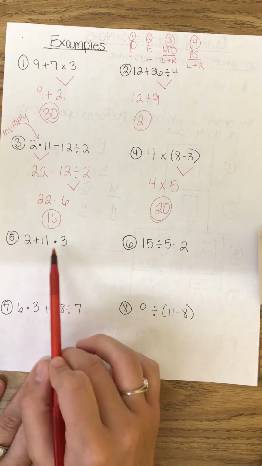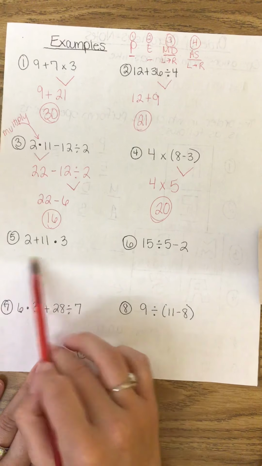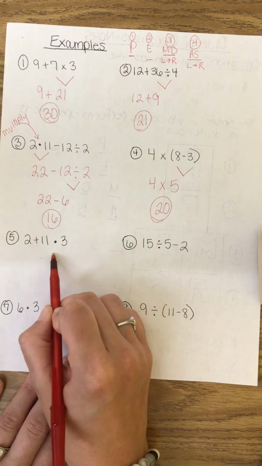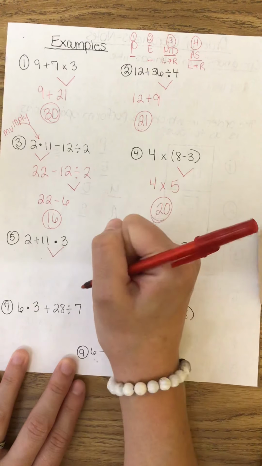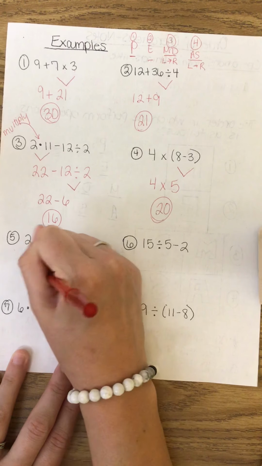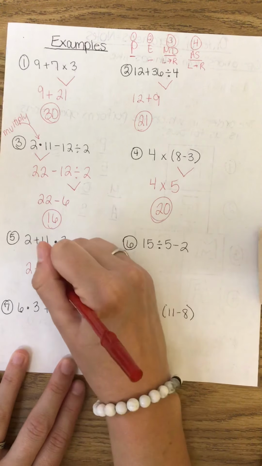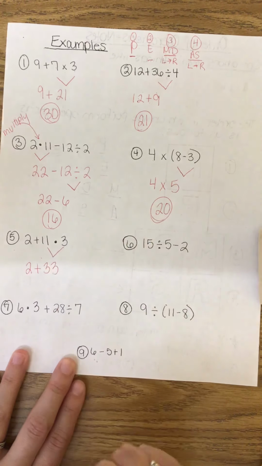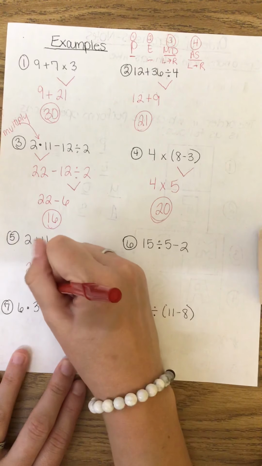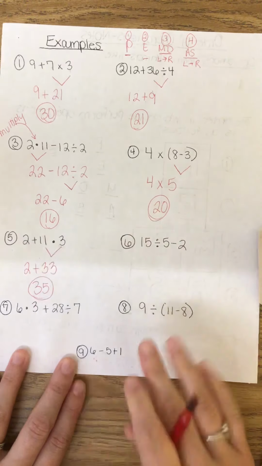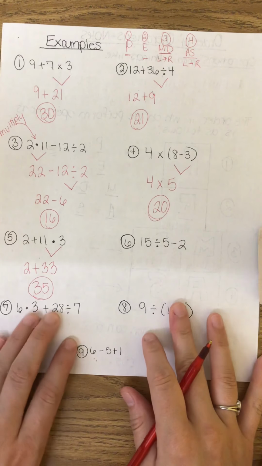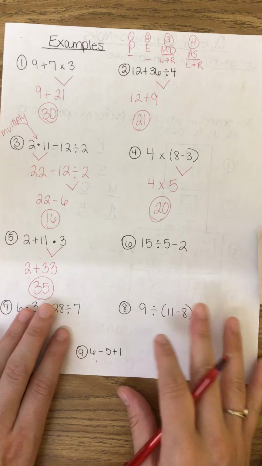So 2 plus 11 times 3, we don't have parentheses or exponents. We do have multiplication or division, so that has to come first. So we've got 2 plus 11 times 3 is 33. 2 plus 33 should give us 35. So check your answer. See if you got 35 right. If you didn't, please correct it.